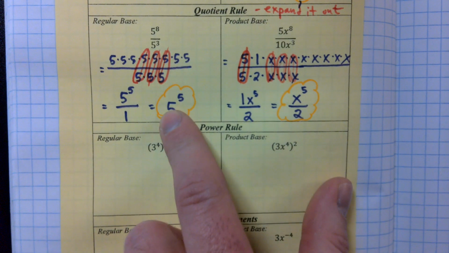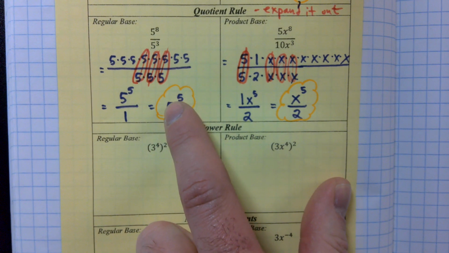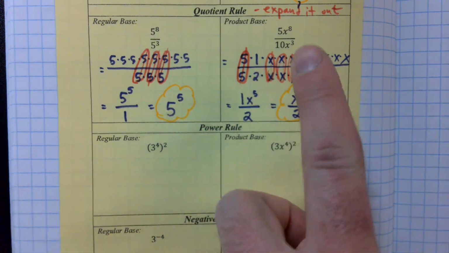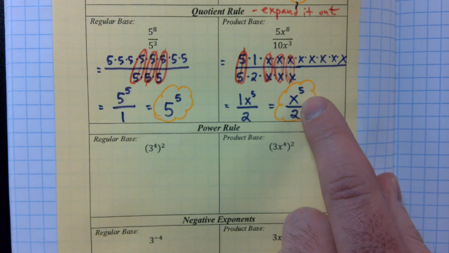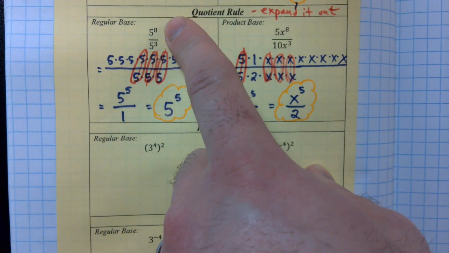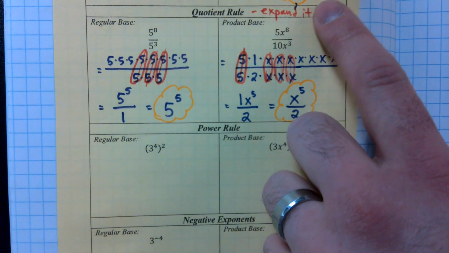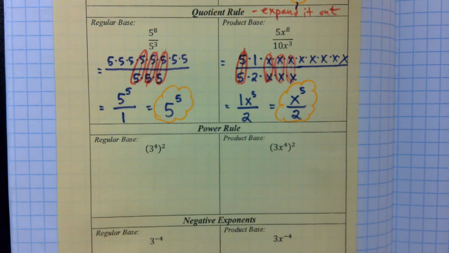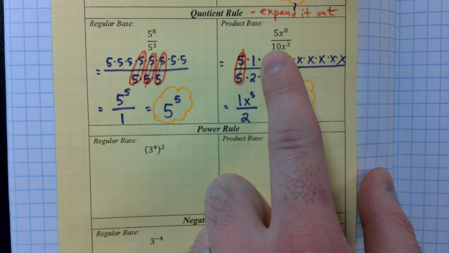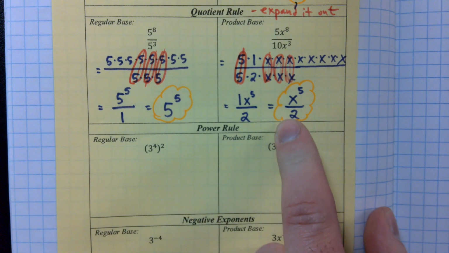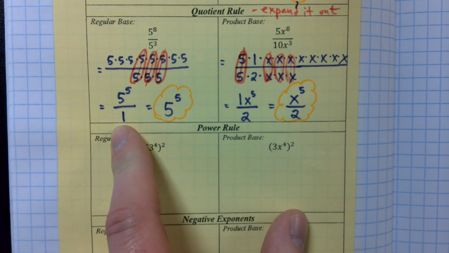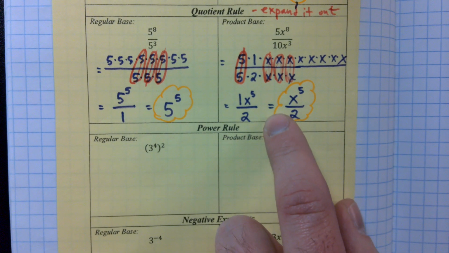So check it out. With the regular base, I went through all that work, and my power left over was 5. Everybody see that? Over here, my base is now an x, but my leftover power is still a 5 because I started with an 8 on top and a 3 on bottom, right? But because I had a bigger coefficient down below, I have that extra 2 left over there. That's not something that we had in the first one. We just had that 1 on the bottom. But here we've got that extra 2.